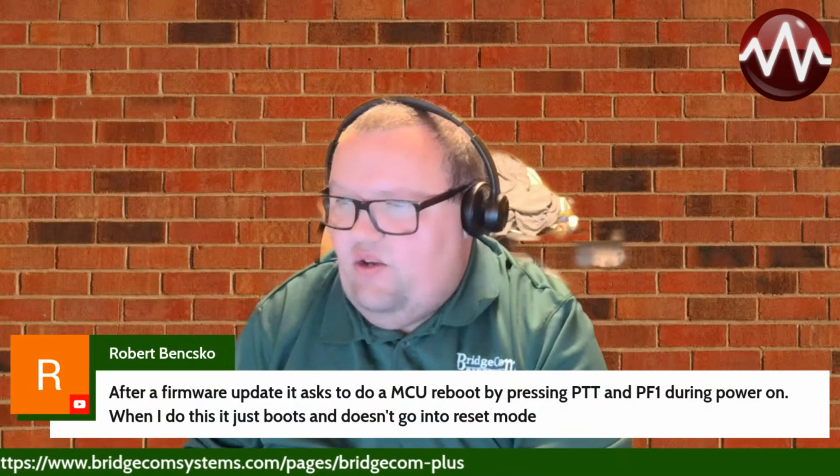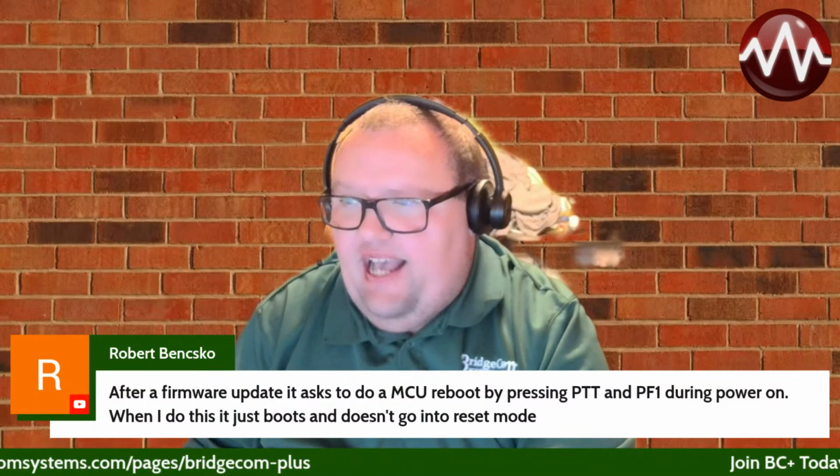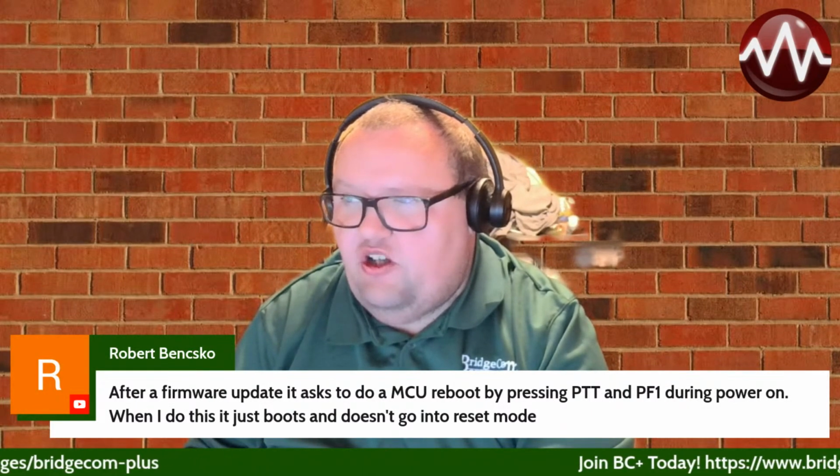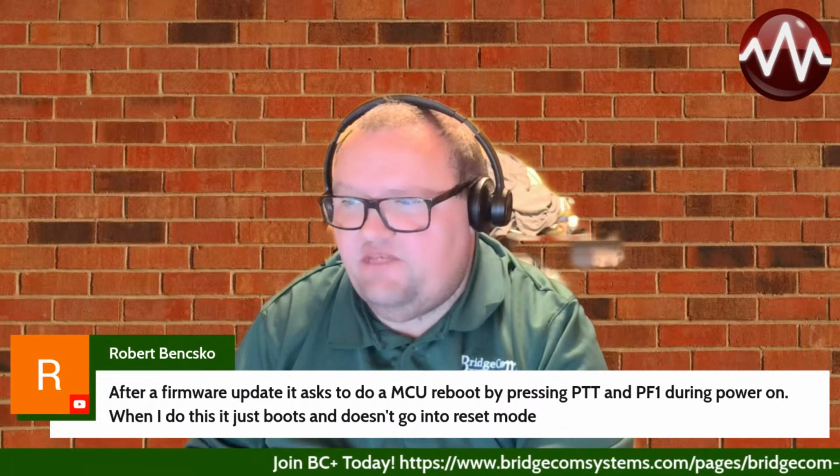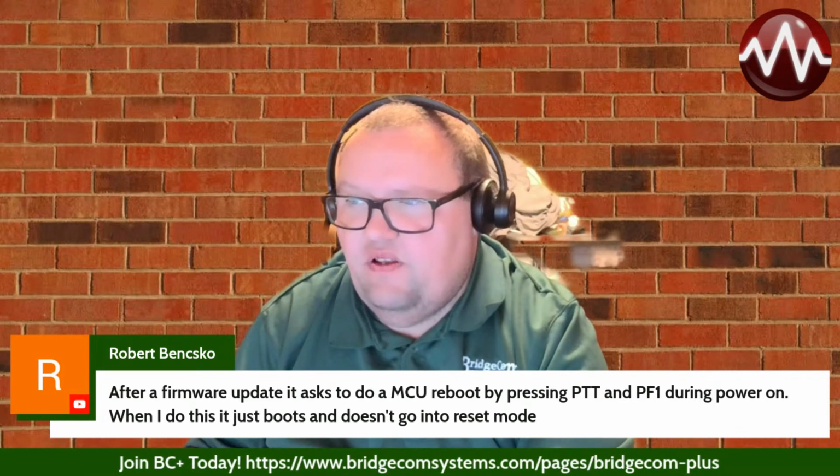Robert has an interesting question. After a firmware update, it asks to do an MCU reboot by pressing the push to talk and the PF1 during power on. When I do this, it just boots and doesn't go into reset mode.